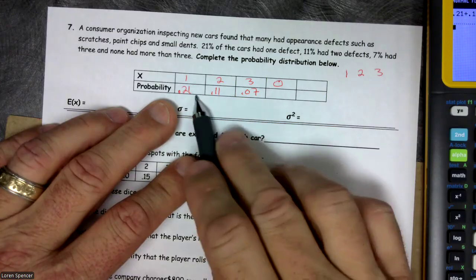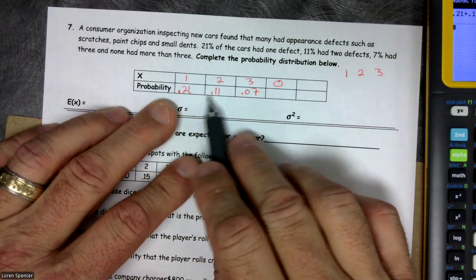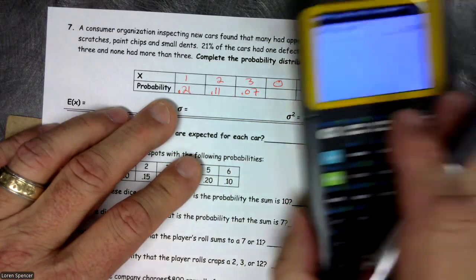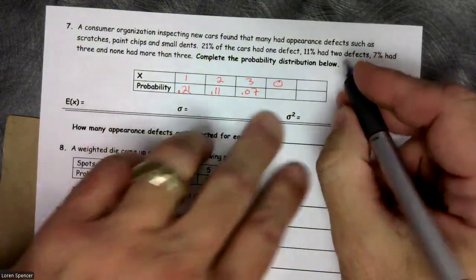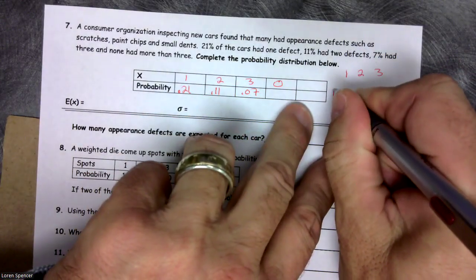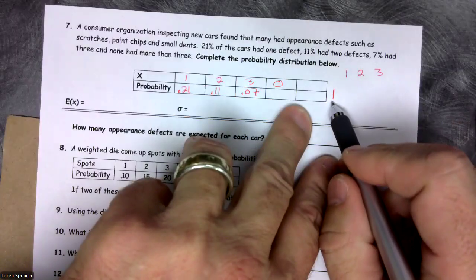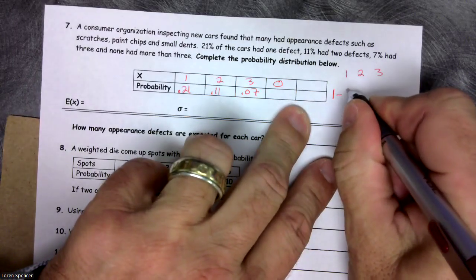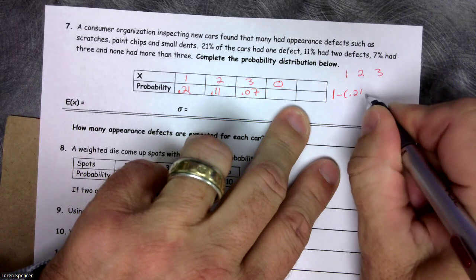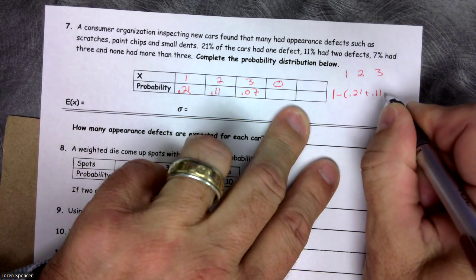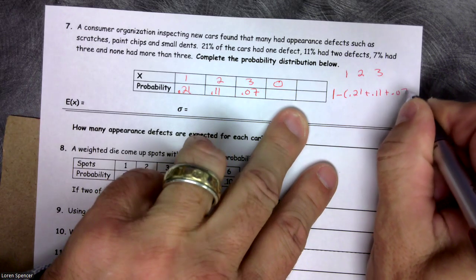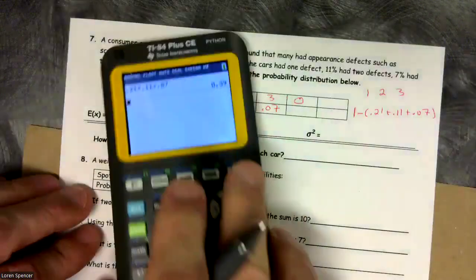Well, these added up to 0.39. So I need to take those and go, well, it's one whole. To be a valid probability, it has to add up to 1. So 1 minus the 0.21 plus the 0.11 plus the 0.07. So let's do that.